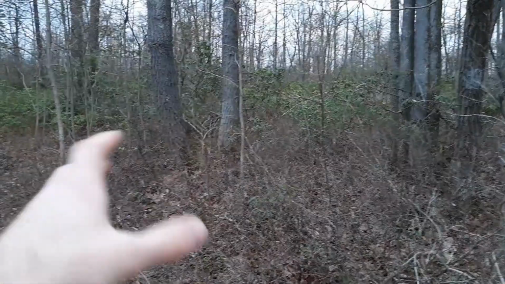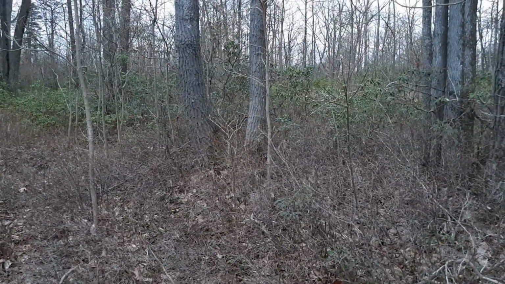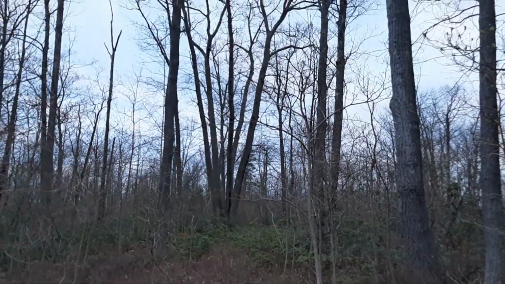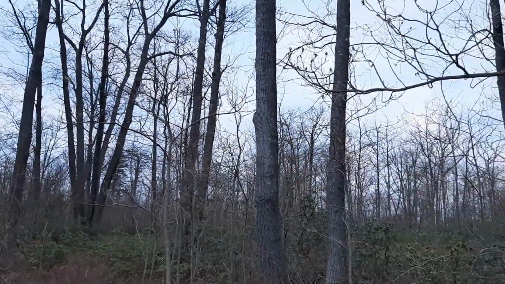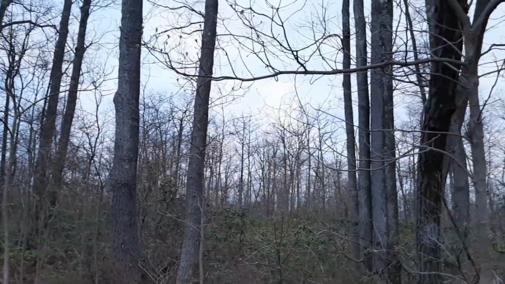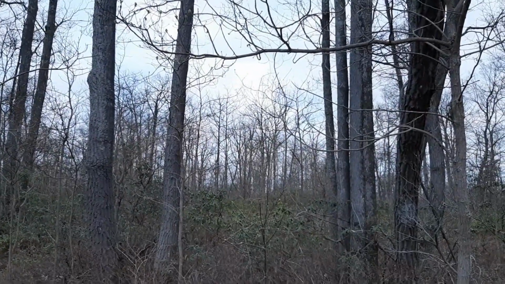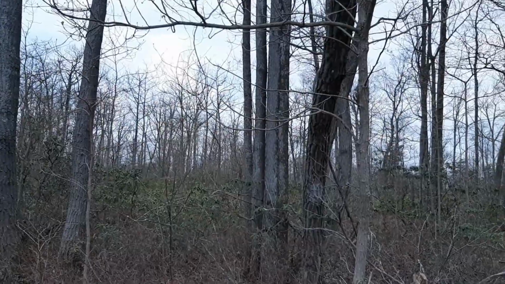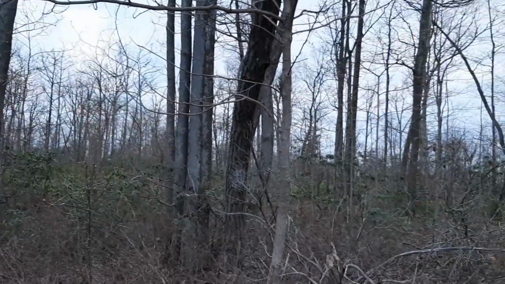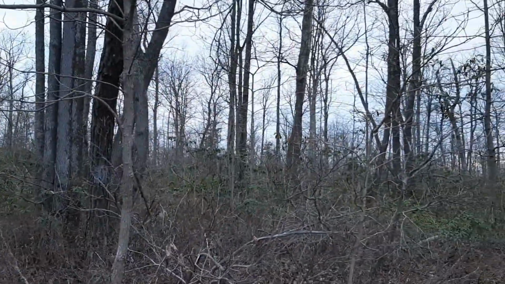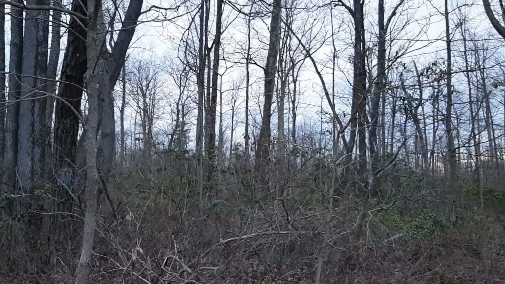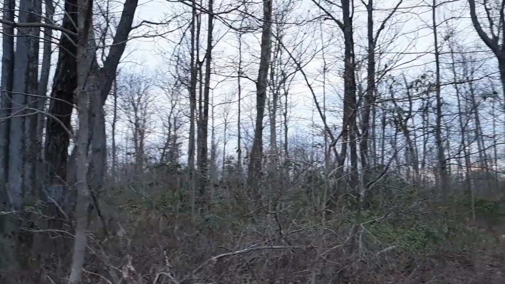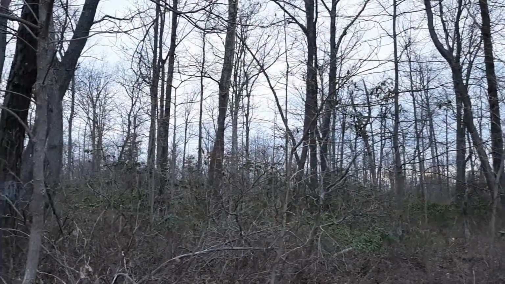We have a lot of saplings and rhododendrons, some younger trees, and a lot of openings. That's typical for mountaintops because they are more susceptible to extreme gusts of wind. So you're not going to see a lot of old growth trees on mountaintops because they get blown over by the wind, by tornadoes, etc.